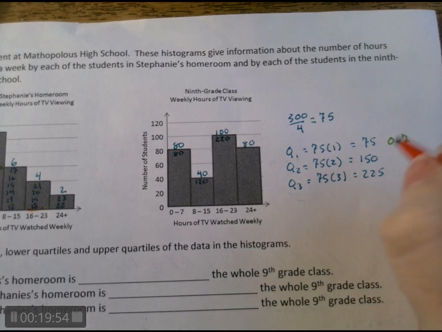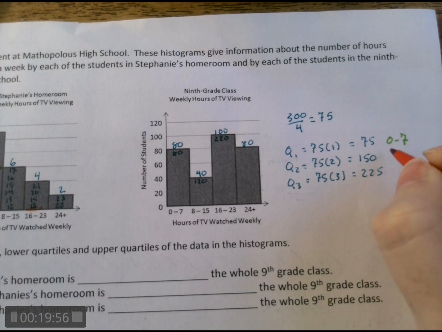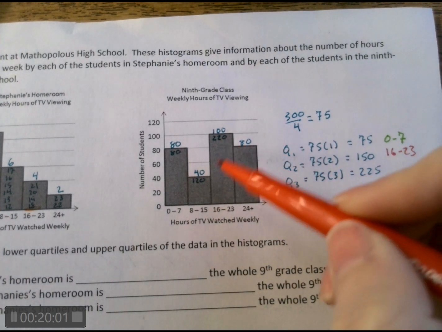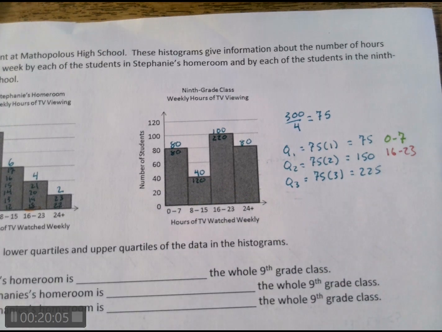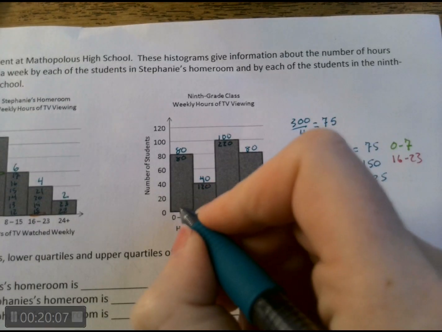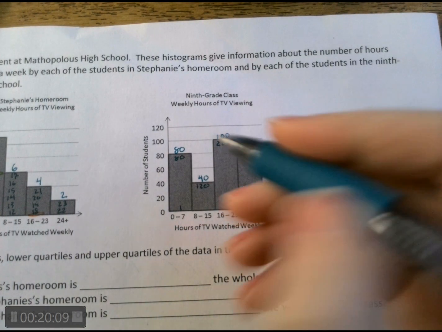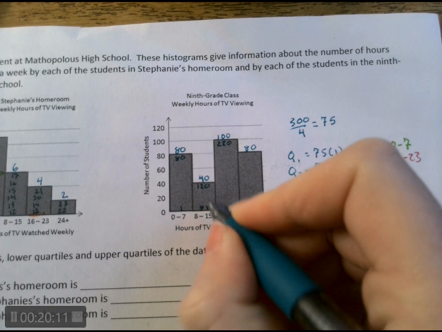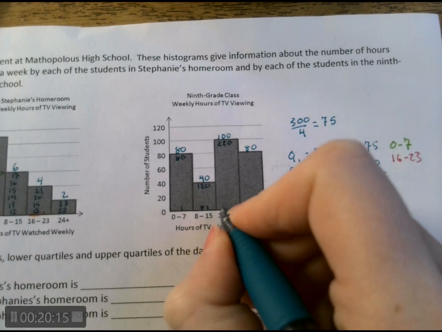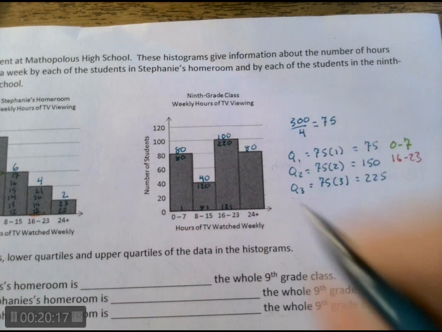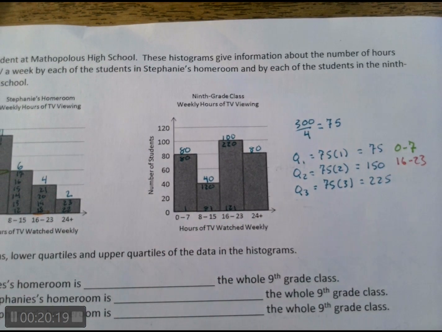So that's going to be 16 to 23 people, because this one only goes 81. Here we go. Let's do this. 1 to 80, and then 81 to 120, and then 121 all the way to 220.